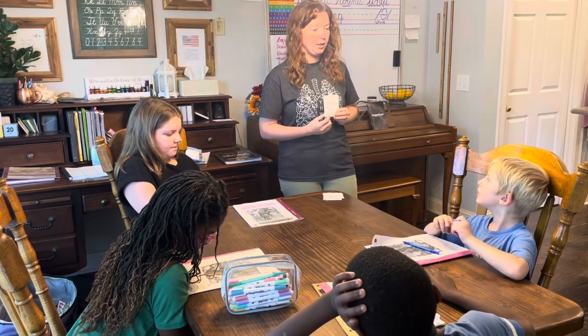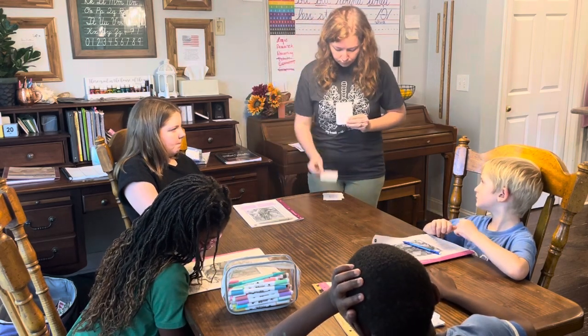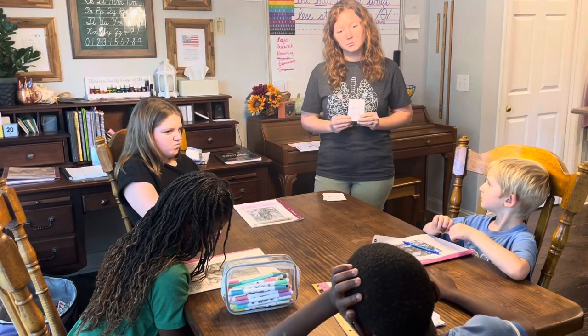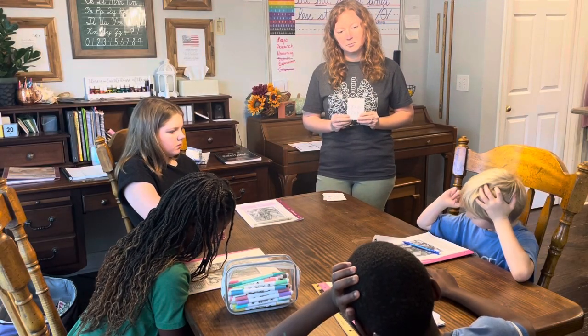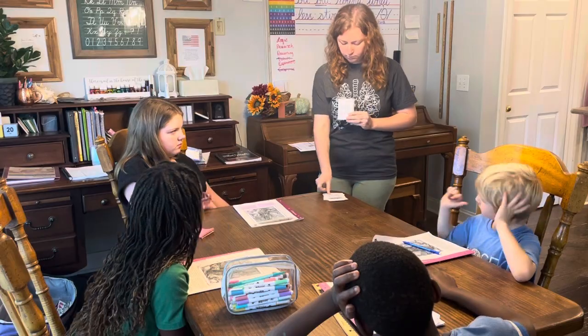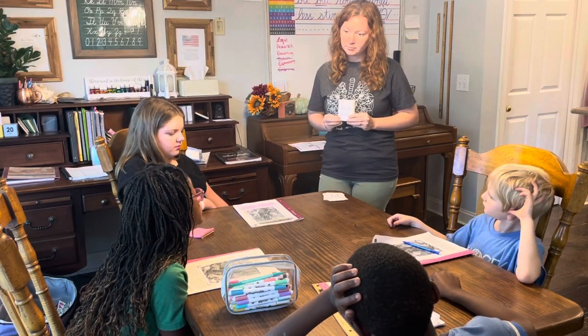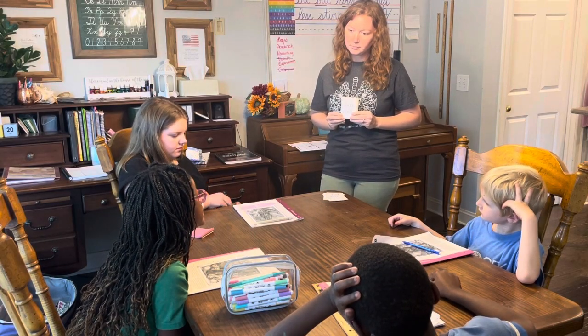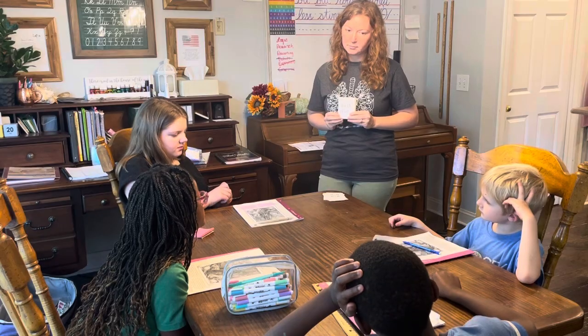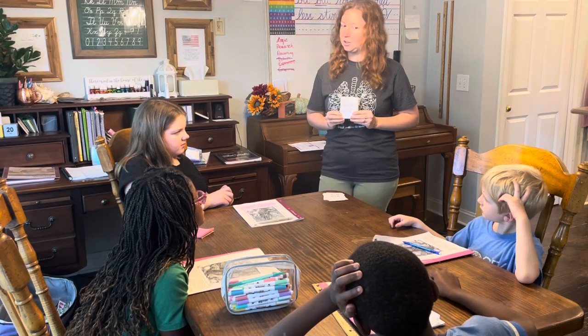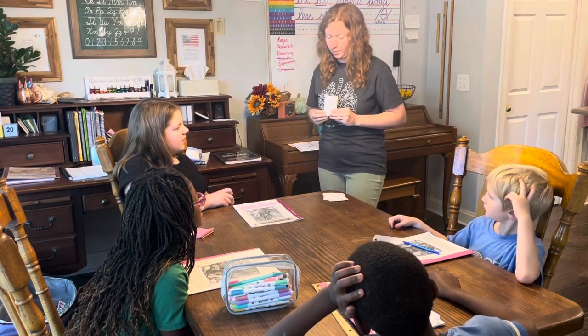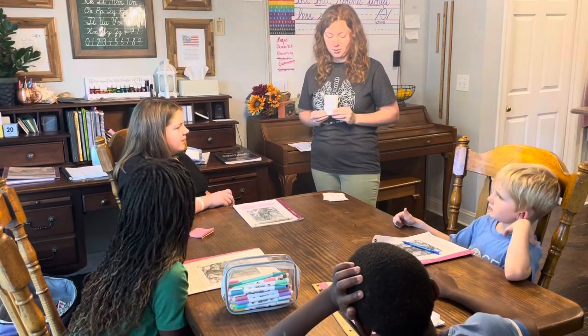So 15 times 1 equals 15. 8 times 1 is 8. Good. 0 times 15 is 0. 0 groups. It doesn't matter how big the number is. If it's multiplied by 0, it's 0.